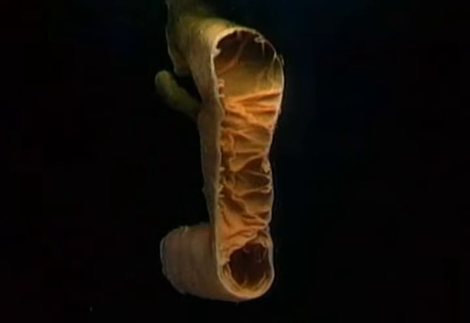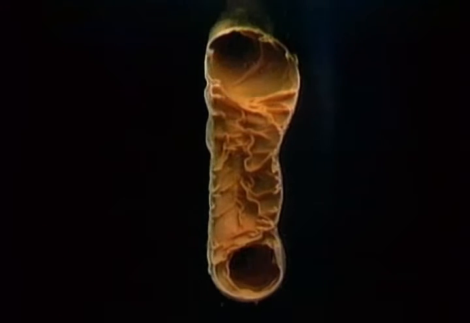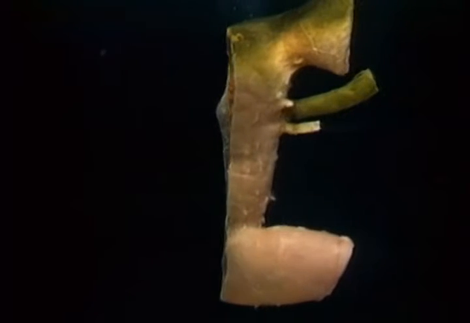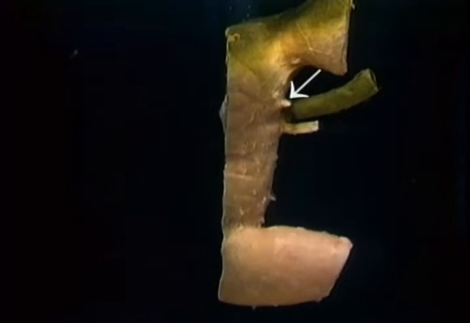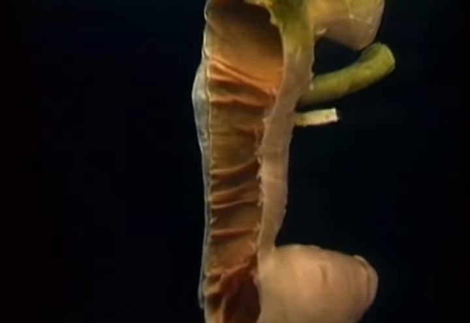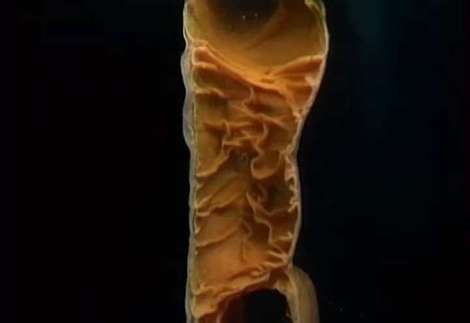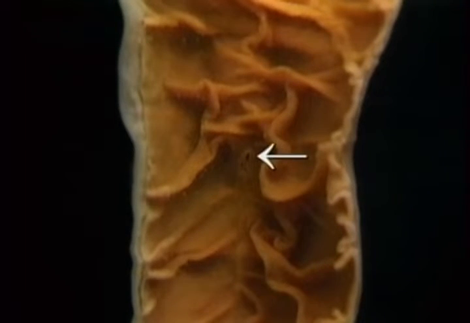Here's a duodenum cut open, so we can see where the common bile duct and pancreatic ducts end. On the outside, here's the common bile duct, here's the main pancreatic duct, here's a minor pancreatic duct. On the inside, the bile duct passes downwards beneath the duodenal mucosa, creating this bulge. The bile duct and the main pancreatic duct open here, at the duodenal papilla.